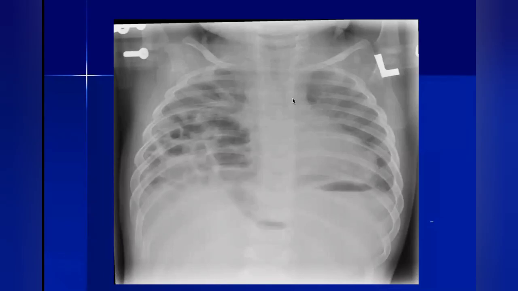Okay, so if you want to rephrase your description, there are multiple lucencies occupying the right hemithorax with continuity to the intra-abdominal region, especially through the medial aspect. That confirms this is from the abdominal cavity. In addition, even the visualized part of the upper abdomen has a paucity of bowel gas, or is devoid of bowel gas, which means the bowel is herniating through the right hemidiaphragm into the right hemithorax.